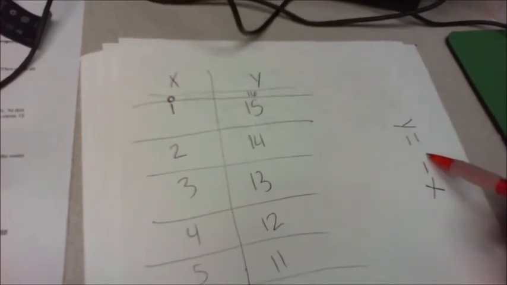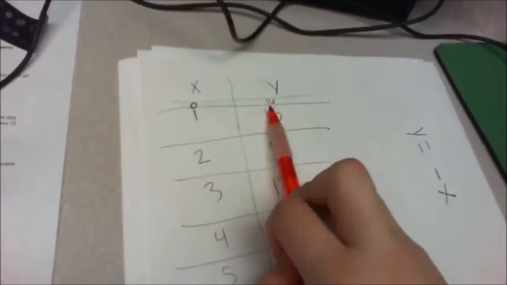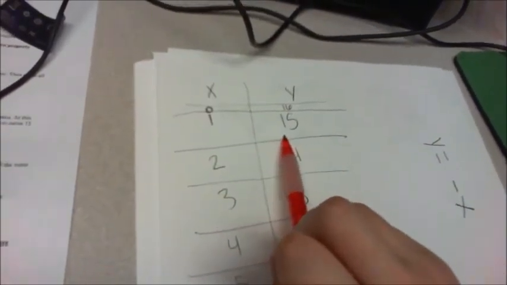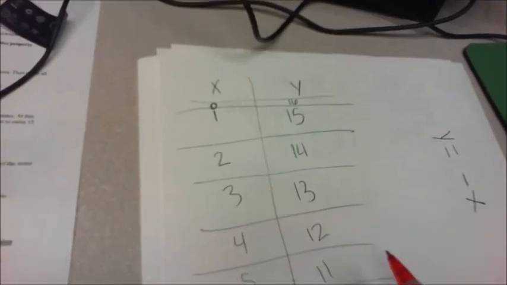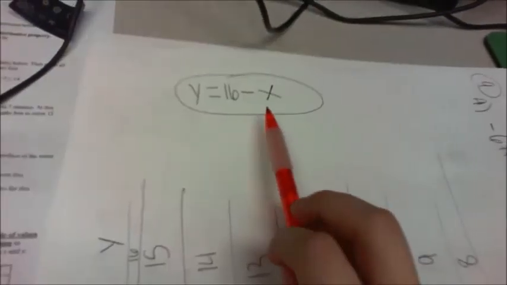Okay, so we're subtracting, we said. So think about it this way. If we're at 16 and we take away 0, we're still at 16. If we're at 16 and we take away 1, we're at 15. If we're at 16 and we take away 2, we're at 14. If we're at 16 and we take away 3, we're at 13, and on and on and on, which means our equation would be y equals 16 minus x. Whatever we plug in with our x, we will get this y when we take it away from 16.